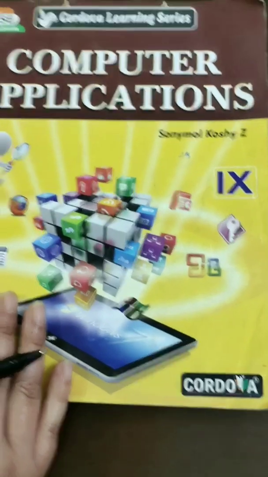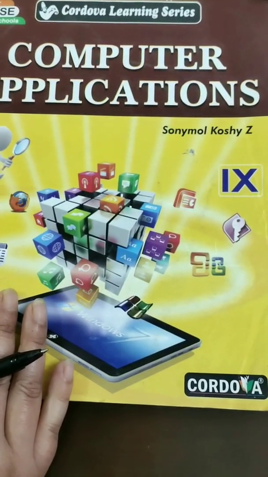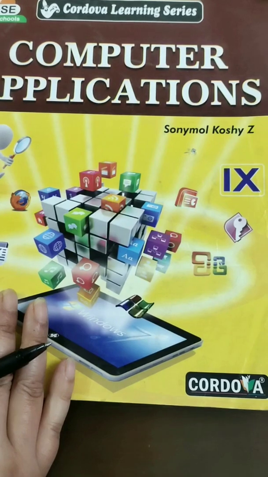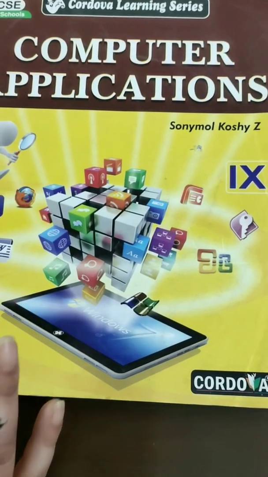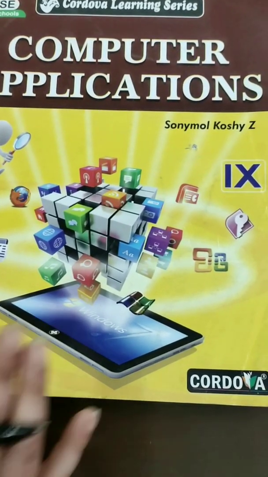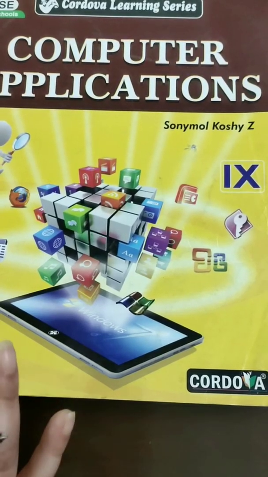I hope you all have understood the concept of object-oriented programming. In the upcoming class, we will switch over to the new chapter.